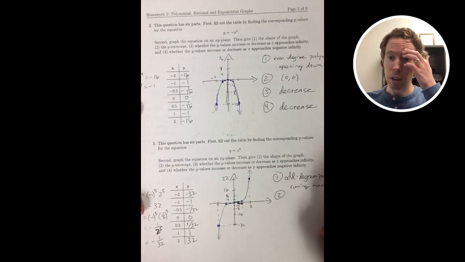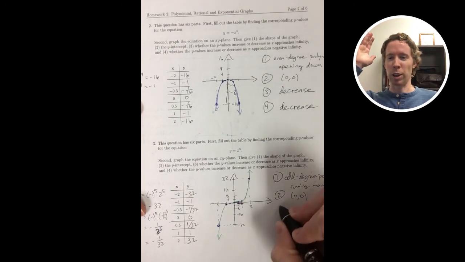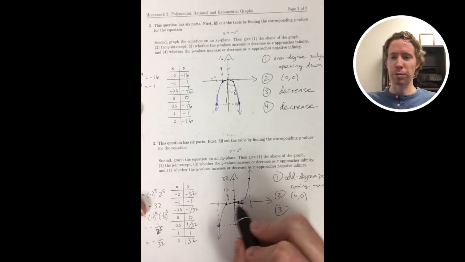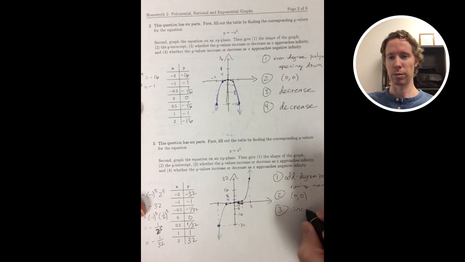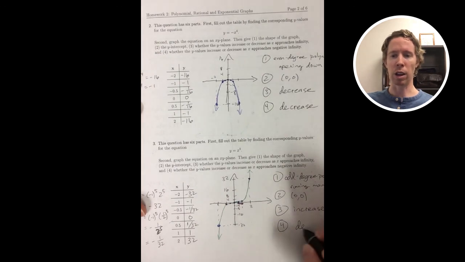I'll also call this a running man because of the arms. It looks like an arm going up and an arm going down. As you go out to the right, the y's increase. Out to the left, they decrease.